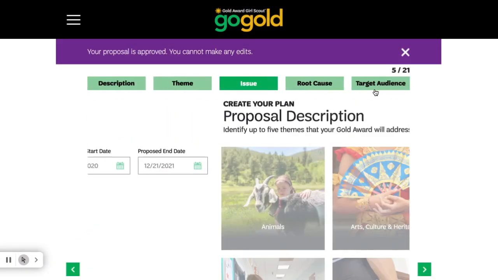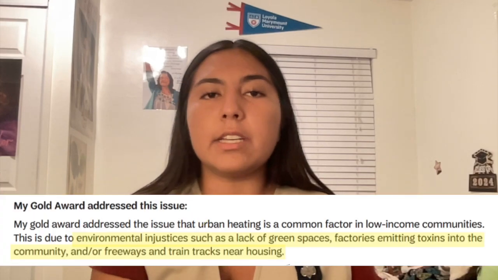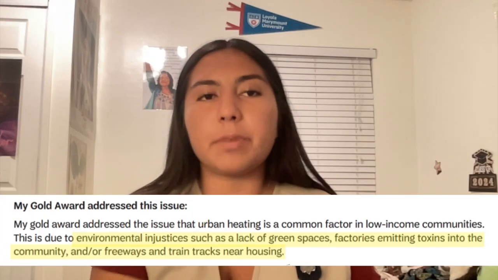You'll be first asked to explain the issue you wish to tackle. You can write about your chosen issue from a more general perspective to give your reader a brief and basic overview. Let's go over an example from my own proposal. I tackled the issue of urban heating in my community, something that is common in many low-income communities.